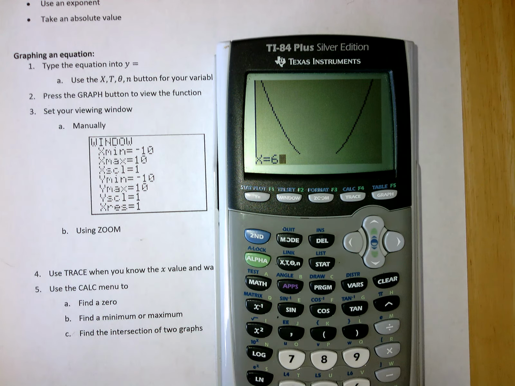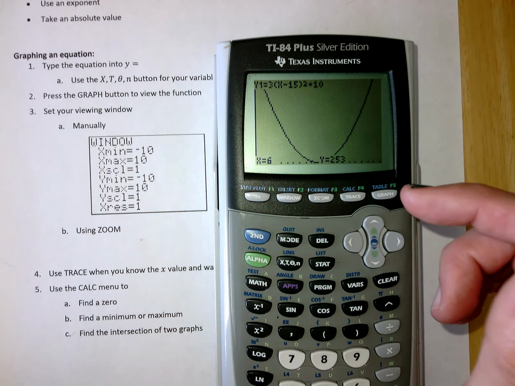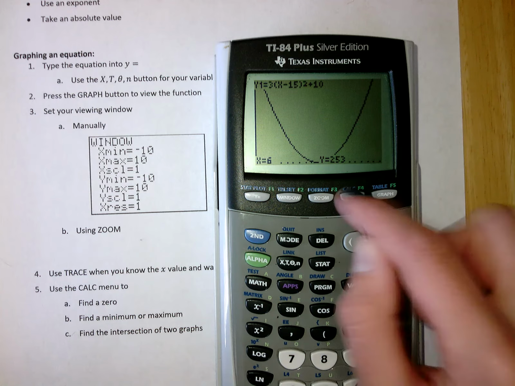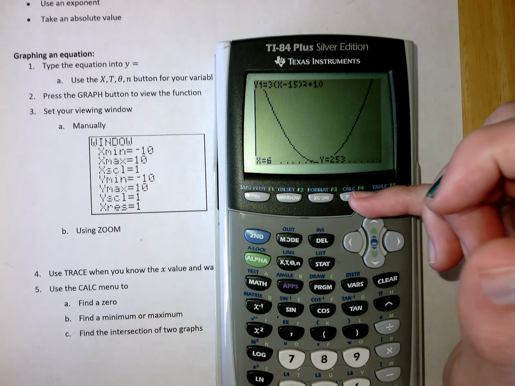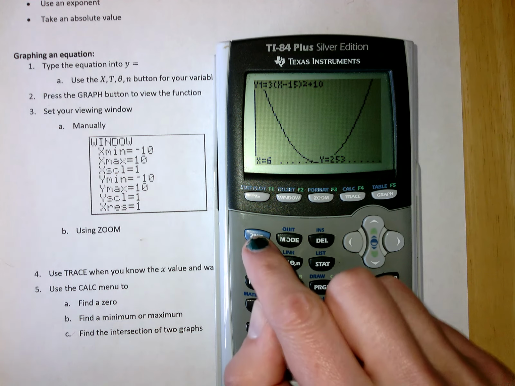Okay, so I can just type in the 6 and hit enter, and it'll give me the same thing I did before. But like, why do that? All you have to do is push the trace button and type the 6 and hit enter. So that's an option, but it's kind of dumb. Okay, but I do want to talk about that calc menu.